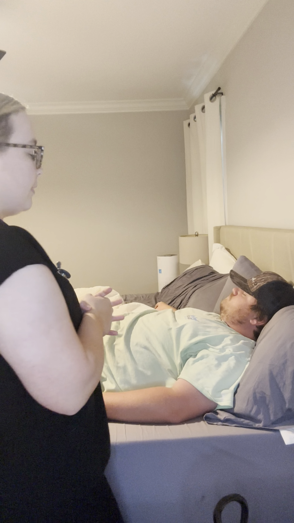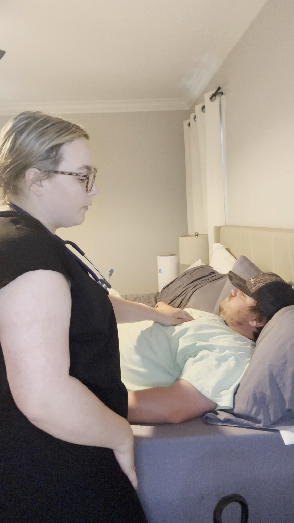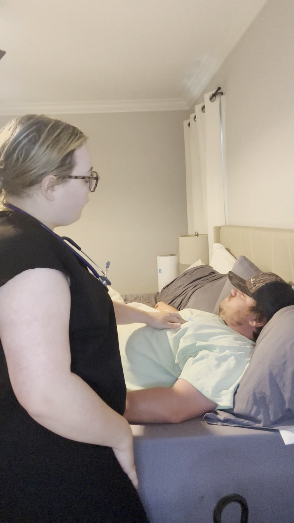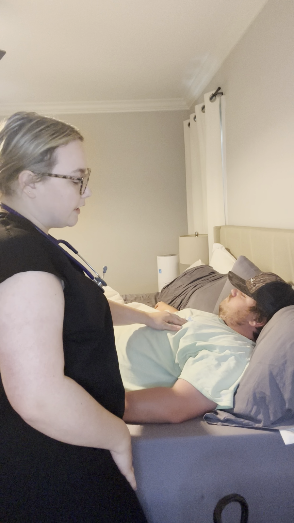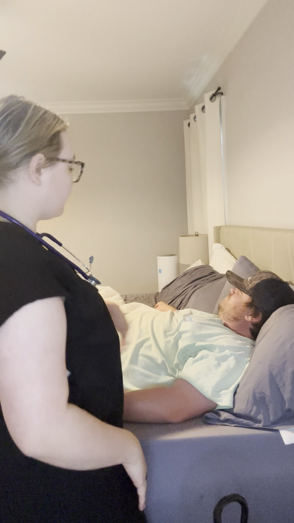Next, I'm going to identify the landmarks that we're going to use for the rest of the assessment. Starting at the right side, second intercostal space is the aortic. On the left side, second intercostal space is going to be the pulmonic. The third intercostal space is going to be the Erb's point. Fourth intercostal space is going to be the tricuspid. And at the fifth intercostal space, midclavicular line is the mitral.